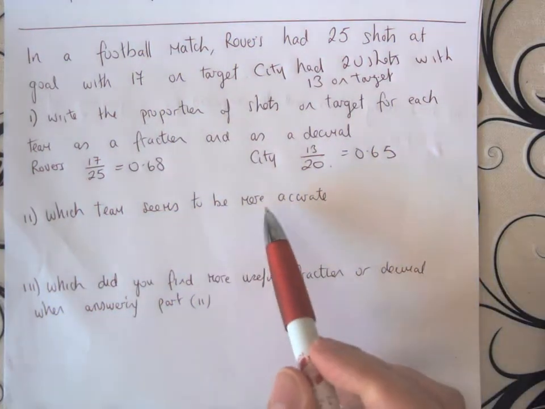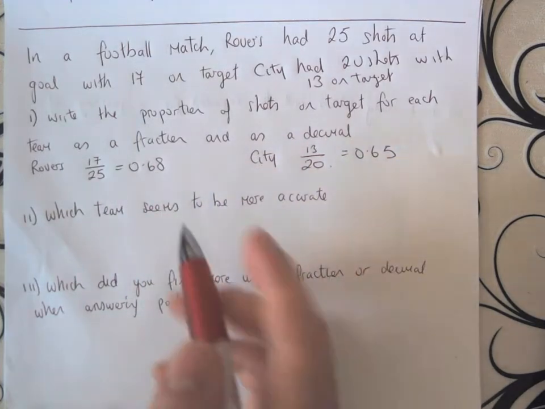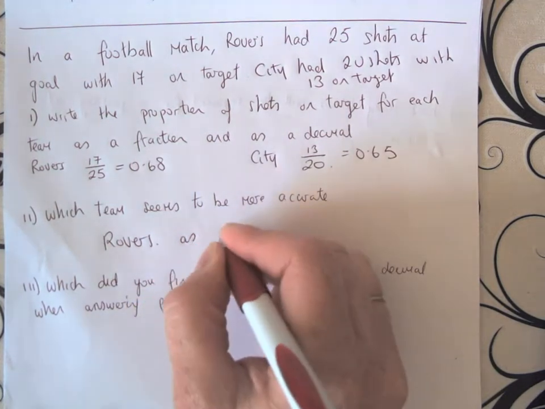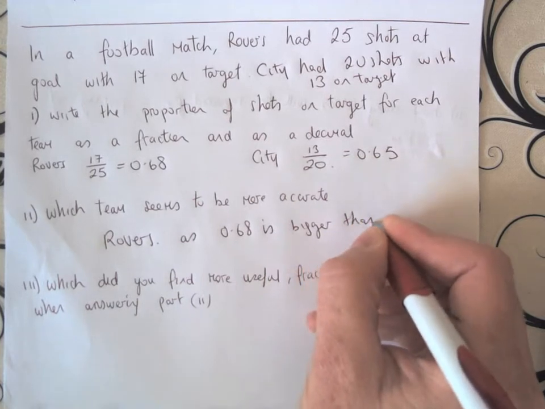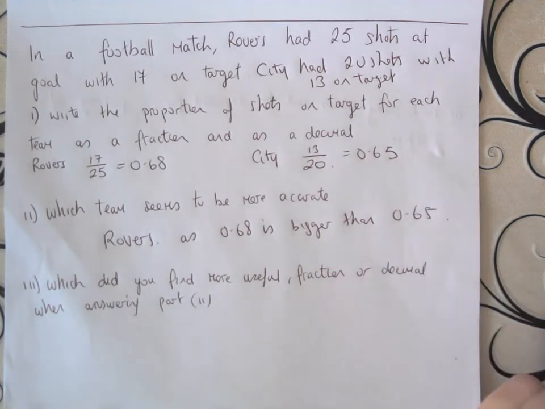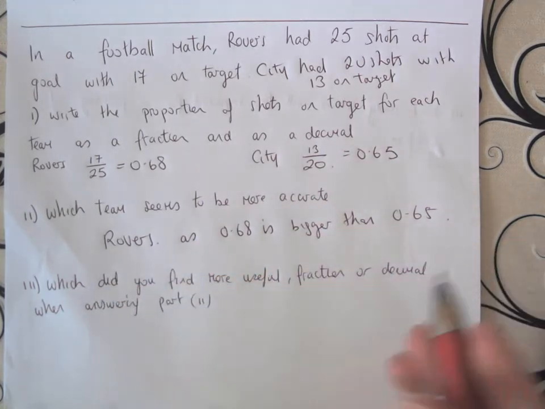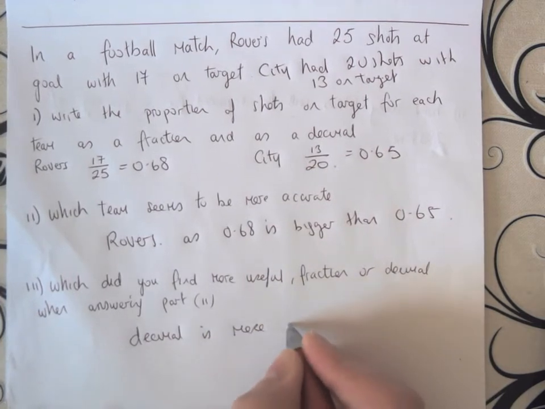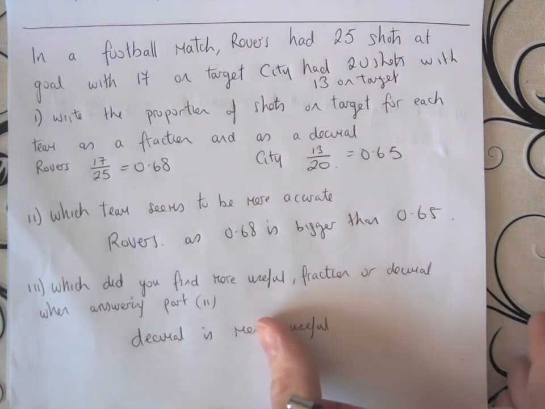Okay. Which team seems to be more accurate? So 0.68 is bigger than 0.65, so Rovers. Okay. Which did you find more useful, fraction or decimal, when answering part 2? So the decimal is more useful. Okay. So it's easier to compare decimals than it is fractions when there are different common denominators.